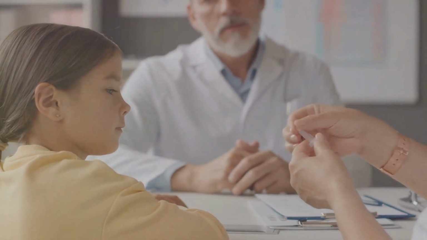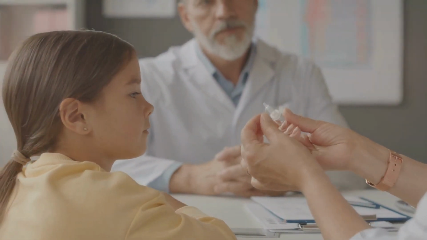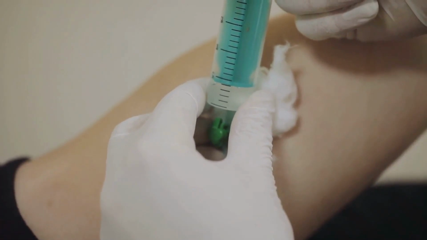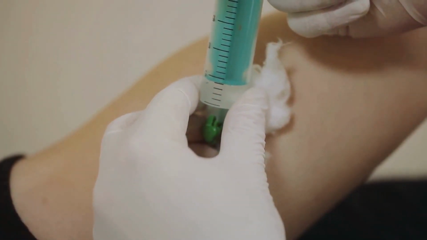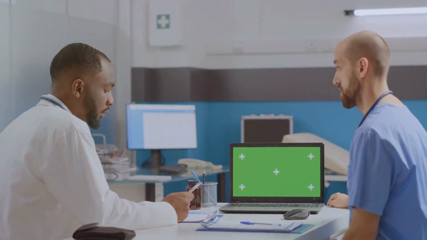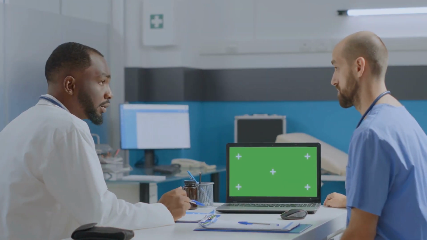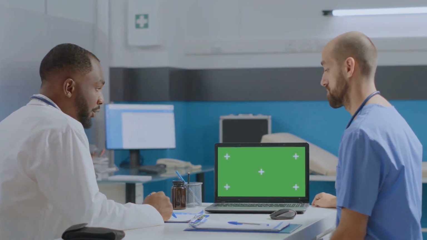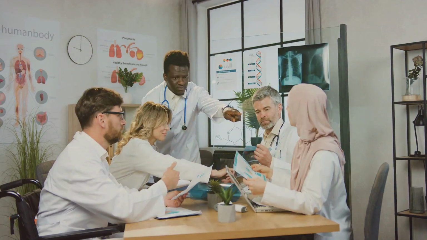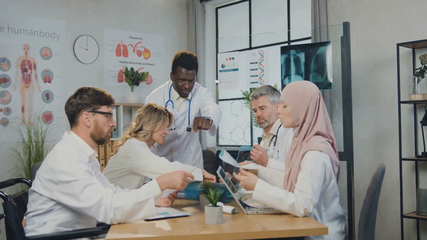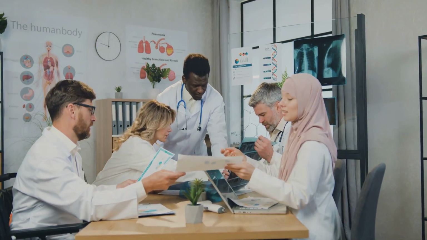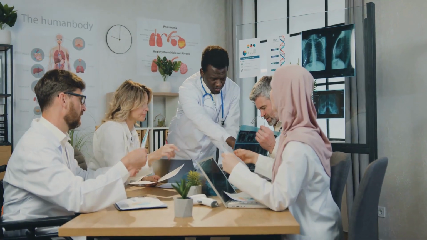Artemisinin-Based Combination Therapies, or ACTs, have been a game-changer in the fight against malaria, especially in Africa. These drugs have been instrumental in reducing the mortality rate of malaria in the region. In the early 2000s, the World Health Organization made a significant policy shift, recommending ACTs as the first-line treatment for malaria. This was in response to the growing resistance of Plasmodium falciparum to older drugs like chloroquine. Since then, the impact of ACTs has been phenomenal.